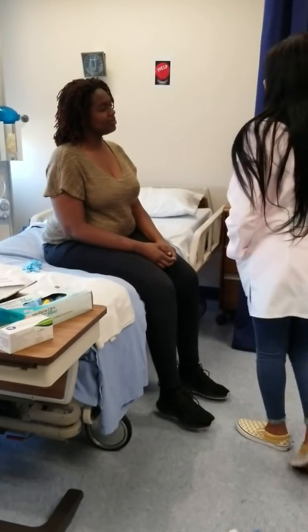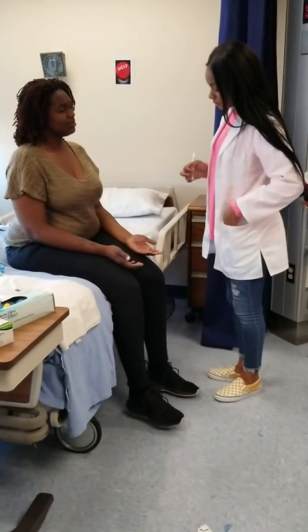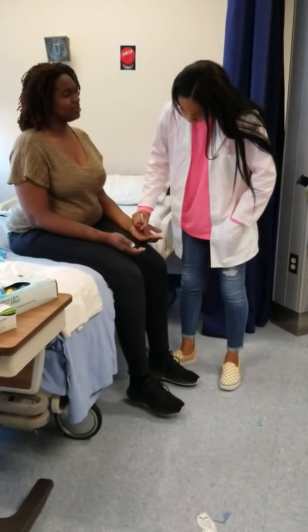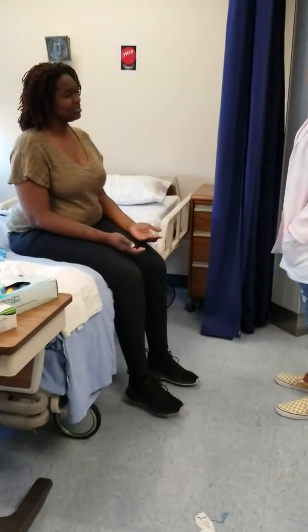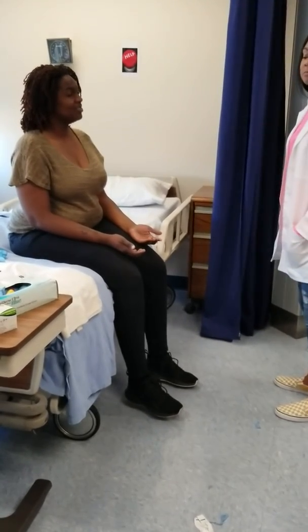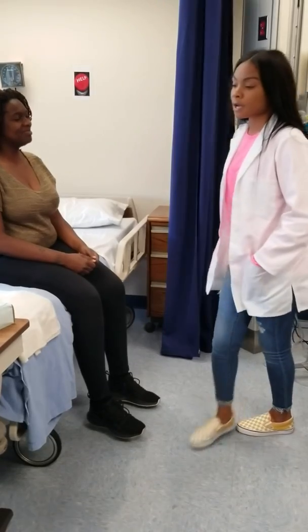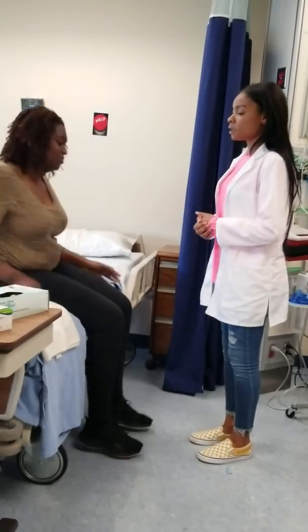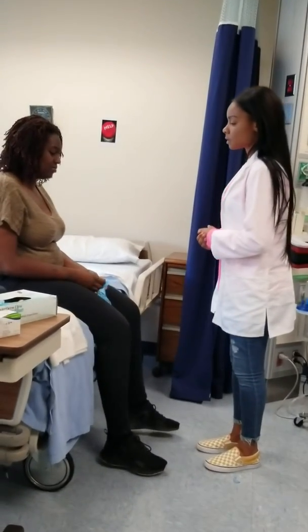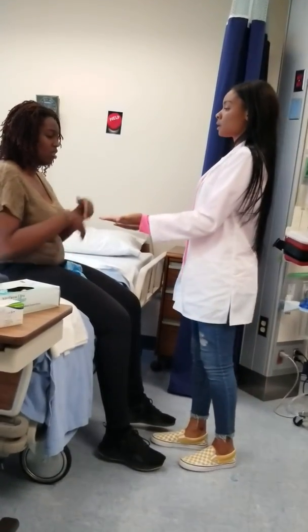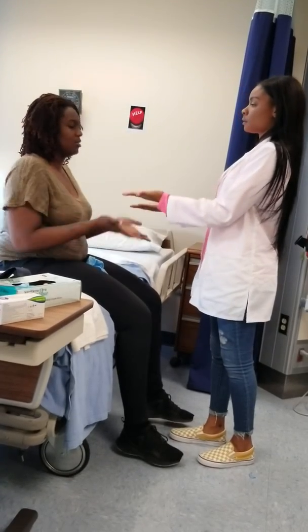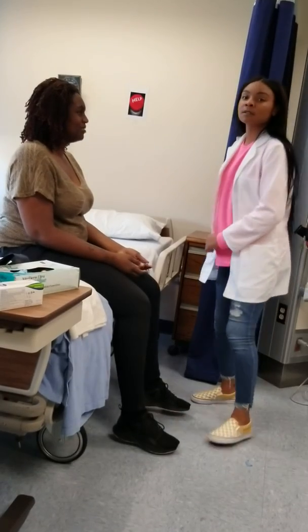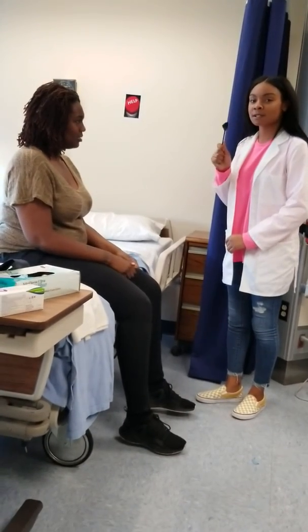Okay. If you could please close your eyes and hold out your hand. Could you please identify what letter was written in your hand? P. Yes, it was. Next, I'm going to check your reflexes. Pause. So I'm going to test her muscle strength against resistance. Could you please try to push my hands down? Good. And I'm gonna test her reflexes using this.